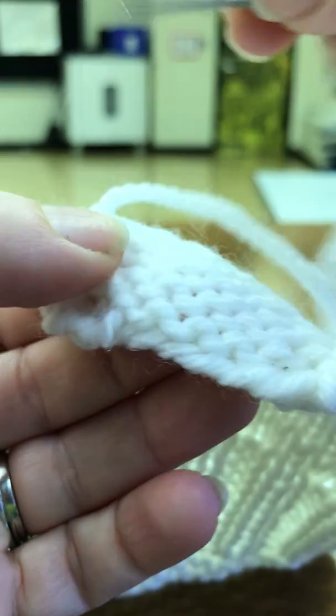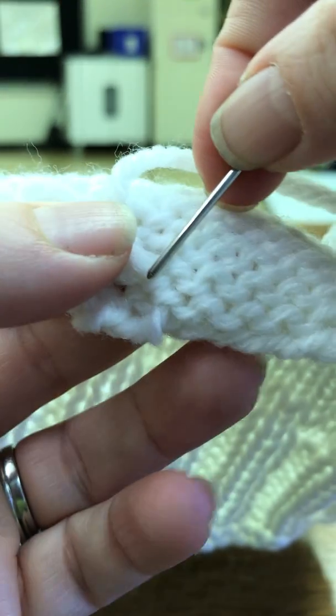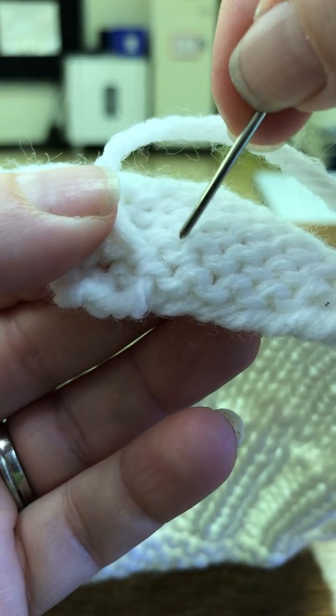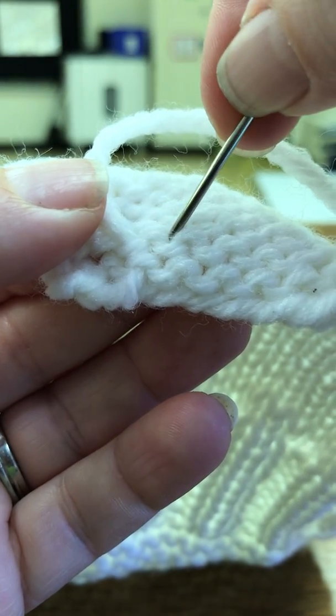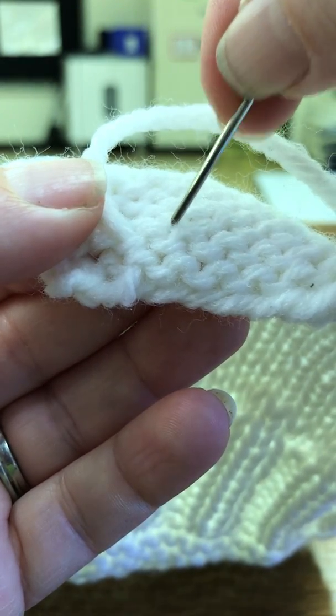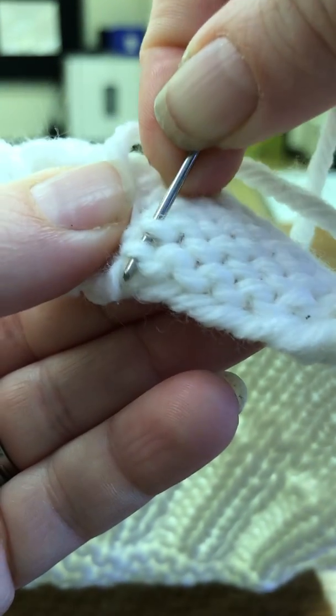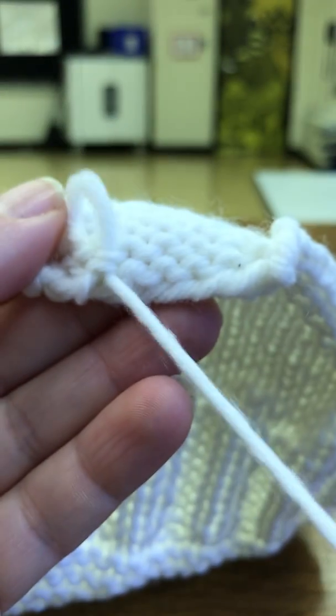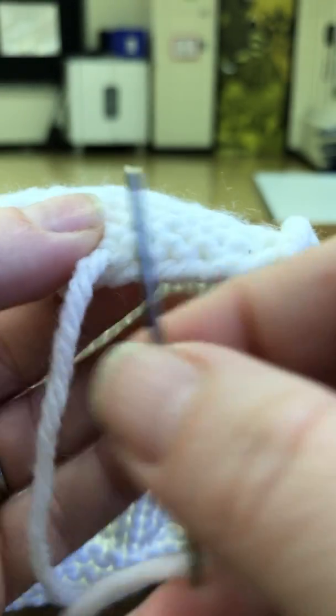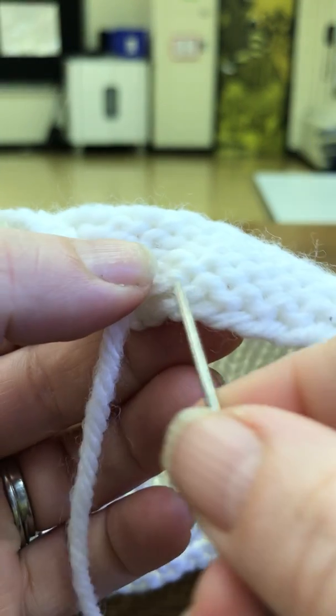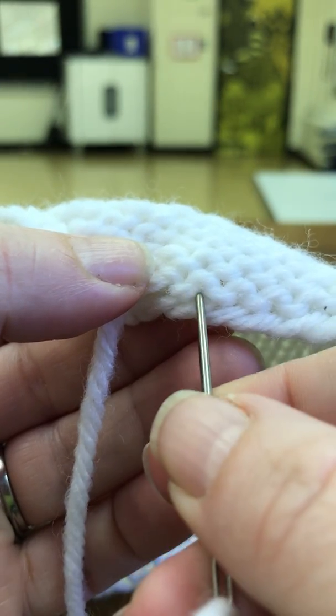Now, my yarn is coming out where this sort of umbrella shape comes out. So I'm going to follow that umbrella shape and go back down and down through two loops and pull it through. Now again, I'm pointed where this little smile is coming down.